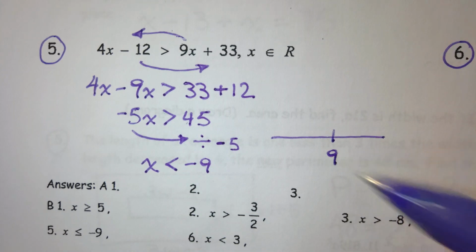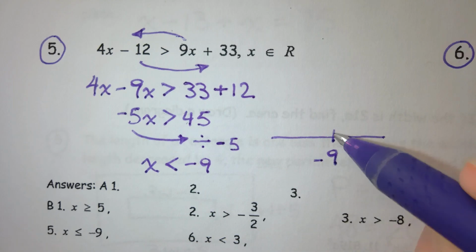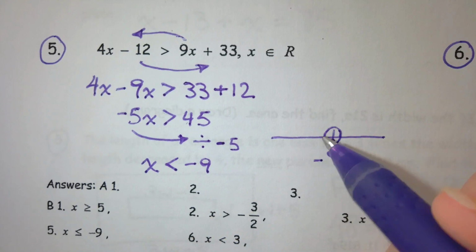Alright, so x less than negative 9 is going to be an open circle at negative 9 pointing to the left.